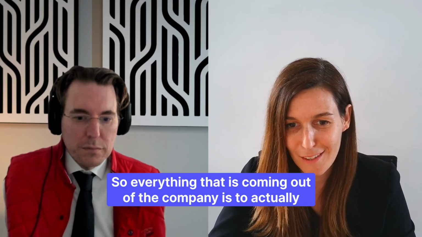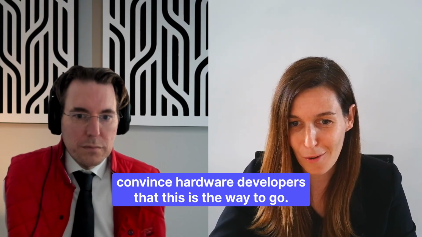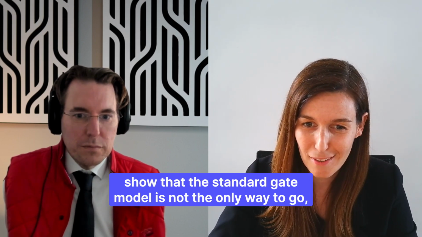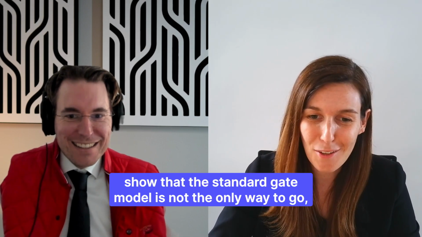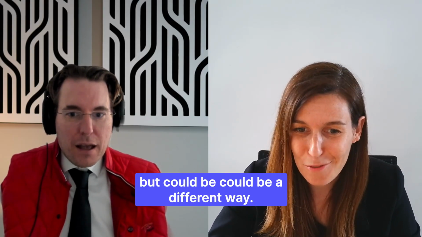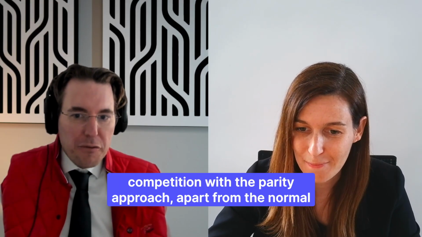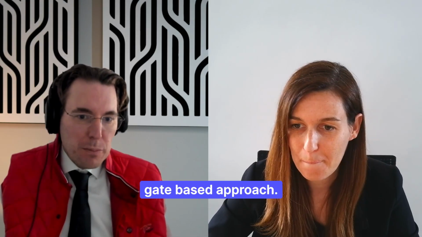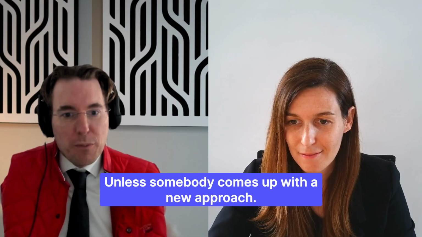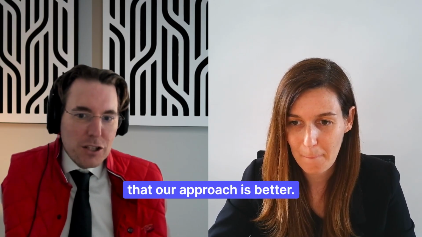So everything that is coming out of the company is to actually convince hardware developers that this is the way to go. This is also why we publish things like this world record, to show that the standard gate model is not the only way to go, but could be a different way. And maybe to summarize, so you say, okay, we don't have really competition with the parity approach, apart from the normal gate-based approach, unless somebody comes up with a new approach. And therefore, we have to convince the hardware providers that our approach is better.